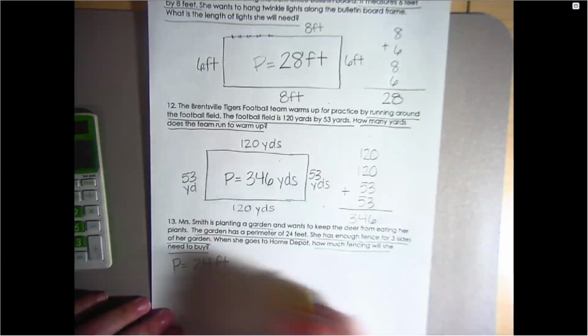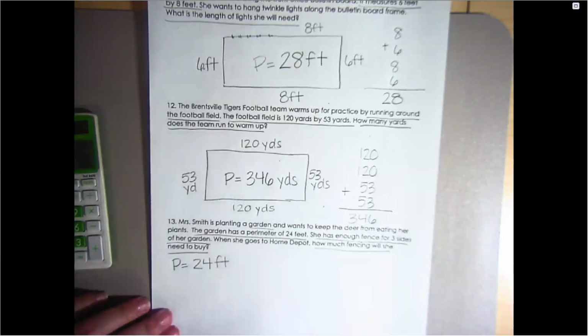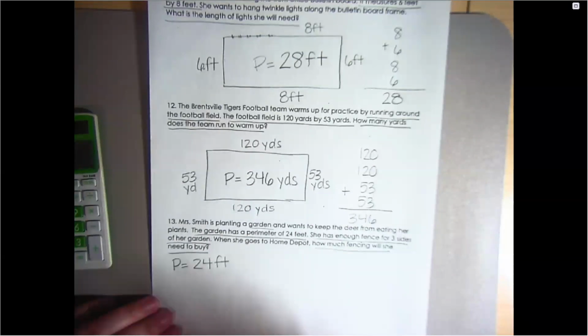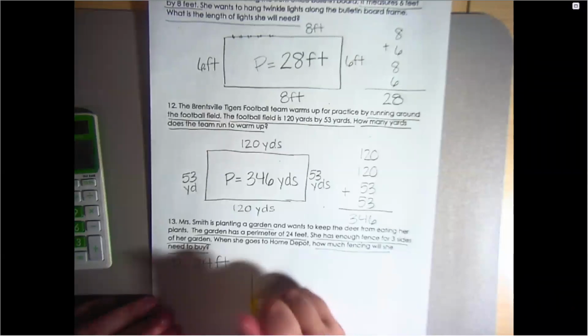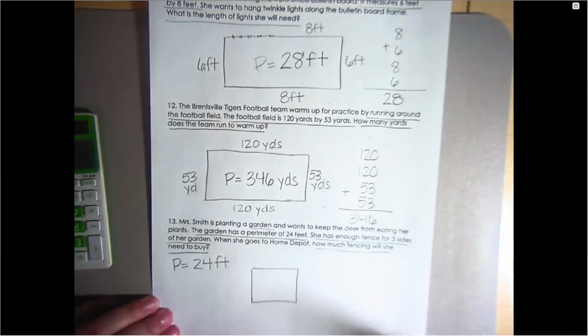I have to think. It could be a rectangle, but there'd be too many possibilities for that. So I'm going to say that it is a square garden. And we know that it's 24 feet all the way around.